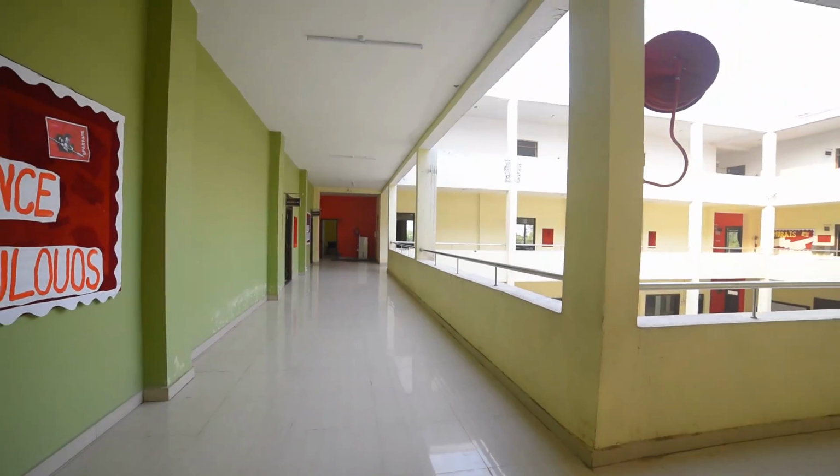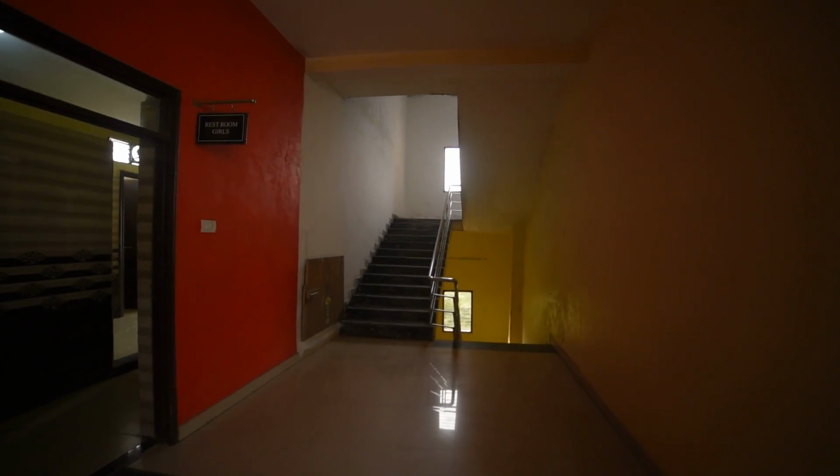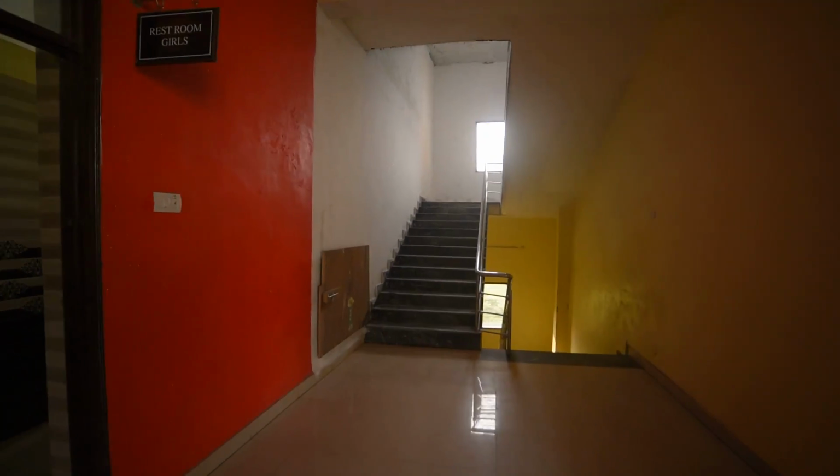And now we are moving towards the next floor, the second floor, where we have higher grades.